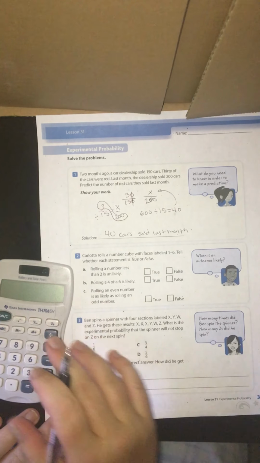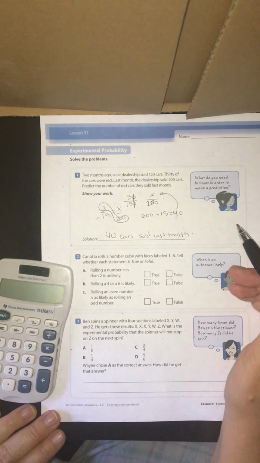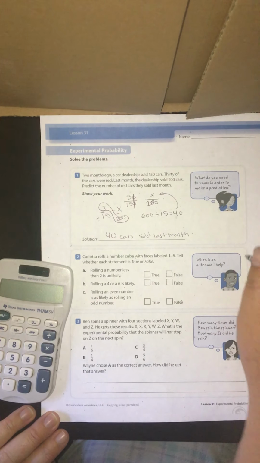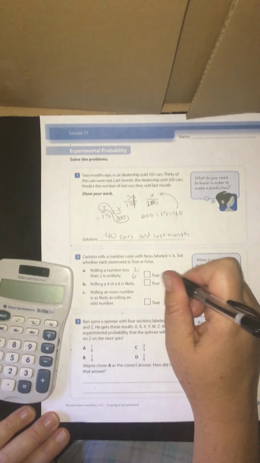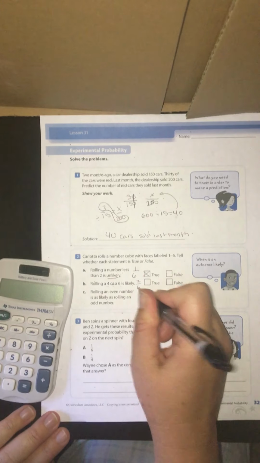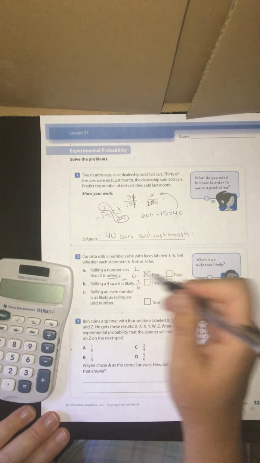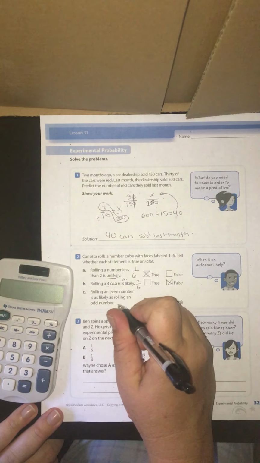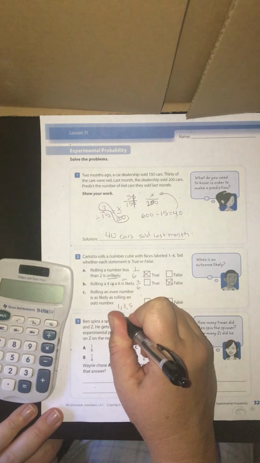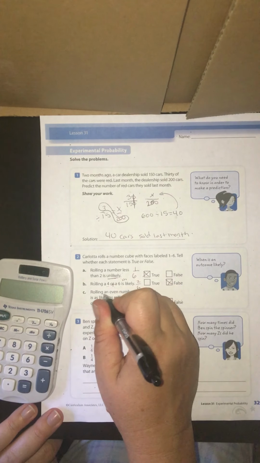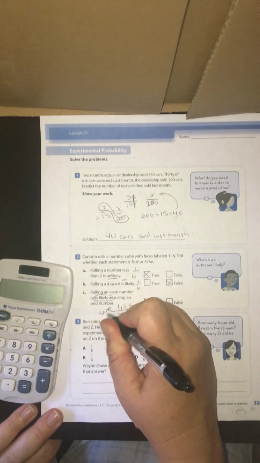Okay. Carlotta rolls a number cube, and the faces are labeled 1 to 6. Rolling a number less than 2 is unlikely. That's very true, because rolling a number less than 2 is probably just 1 out of 6. That is unlikely. Rolling a 4 or a 6 is likely. That's 2 out of 6. False. That's very unlikely. Rolling an even number is as likely as rolling an odd number. So we've got 1, 3, 5 or 2, 4, 6. They're the same probability, so that's true. Is as likely as means same.